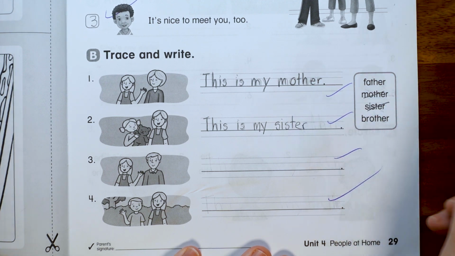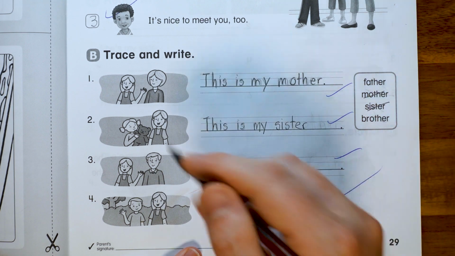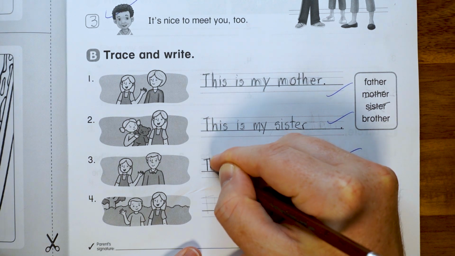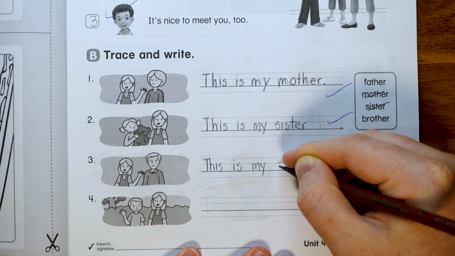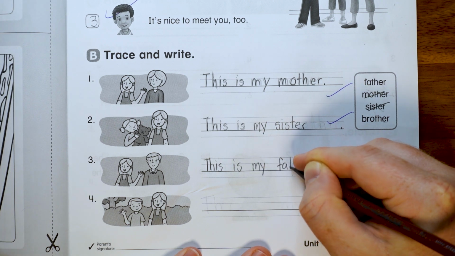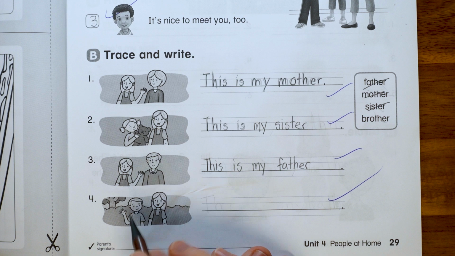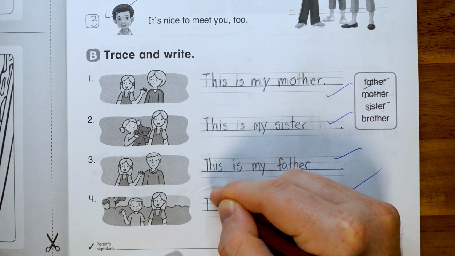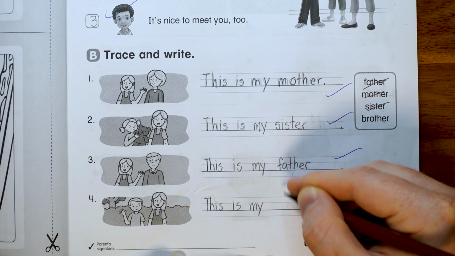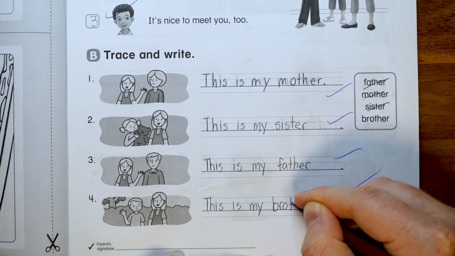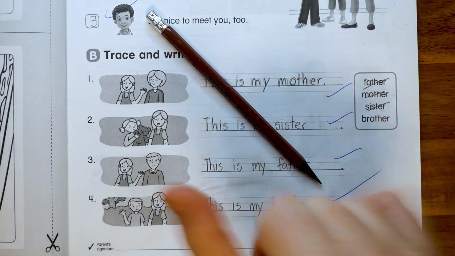S-I-S-T-E-R. Okay, next one. Do you think this is the father or the brother? Yep, father. So we'll write this, T-H-I-S, space is, space my, space father, F-A-T-H-E-R. The last one must be brother. Yes, it is. So again, we'll go this, T-H-I-S, is my brother, B-R-O-T-H-E-R. Part B is done and we're finished. Good job, everybody.